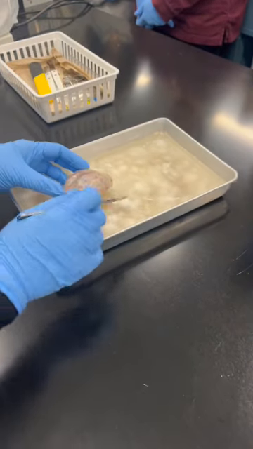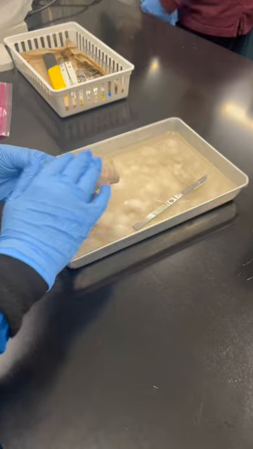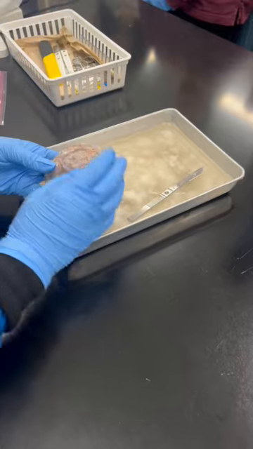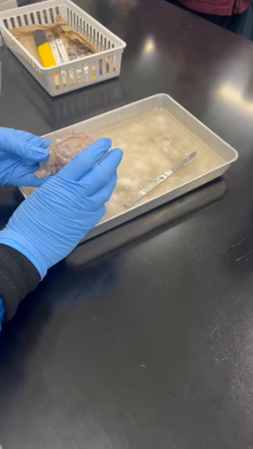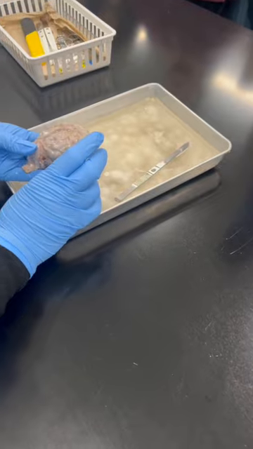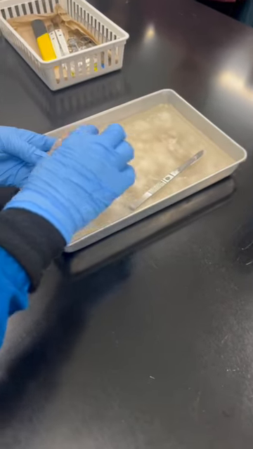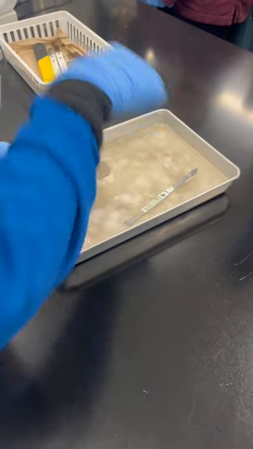It's almost like that. The first thing we're going to look at is the covering, the meninges. What is the first covering you see? What are the 3 meninges layers? Dura mater. What else? Arachnoid mater. What else? Pia mater. So the outer covering should be what? Dura mater. We're going to see that one first.